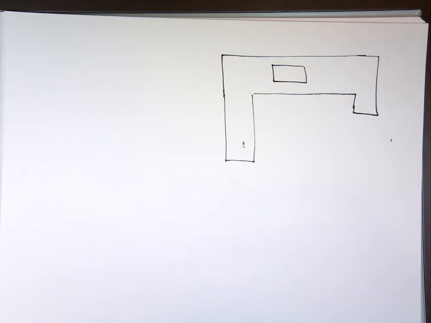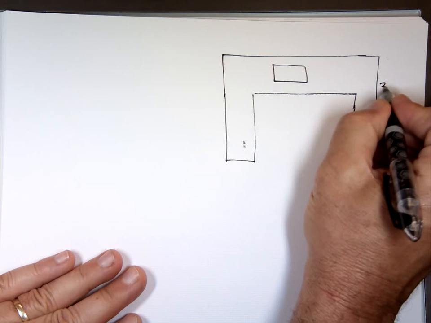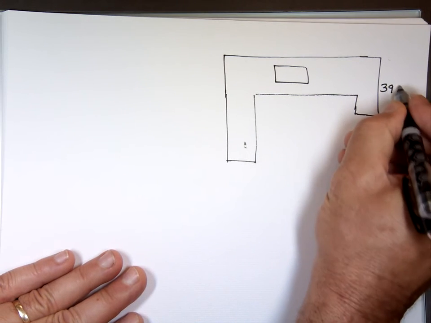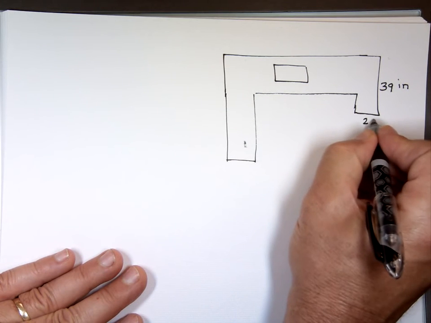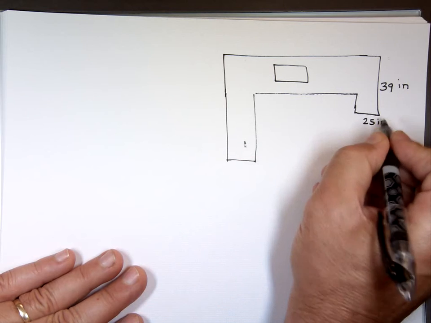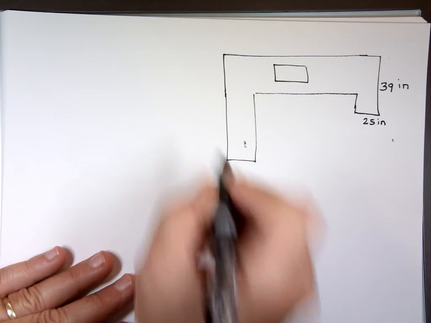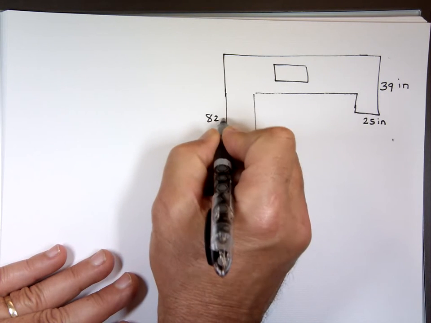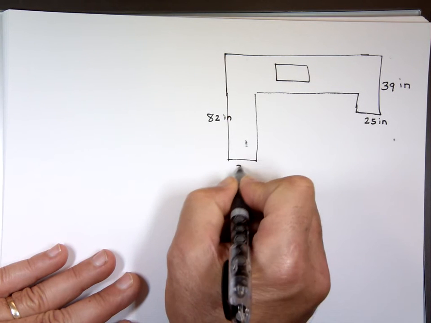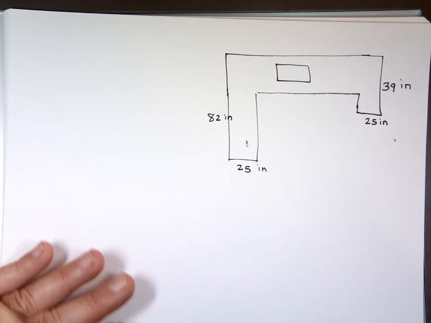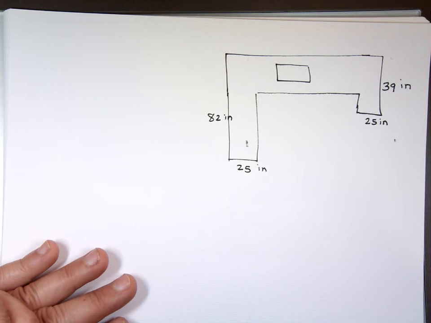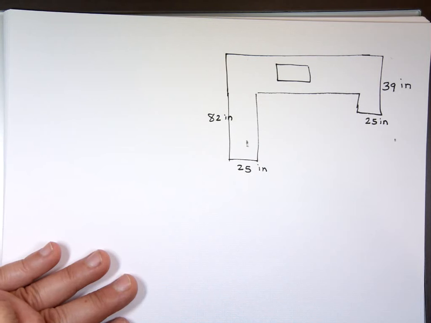Let's say the dimension is 39 inches here, this side. This is 25 inches, that piece. This piece is 82 inches. The width is 25 inches for all of them. And let's say the long piece is 160.